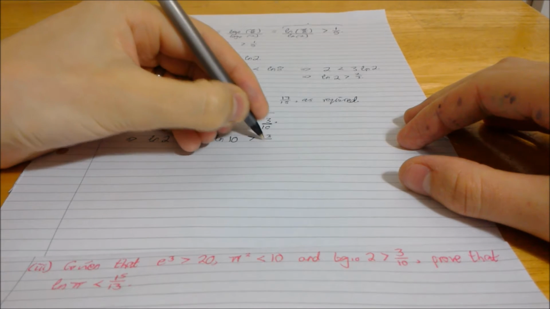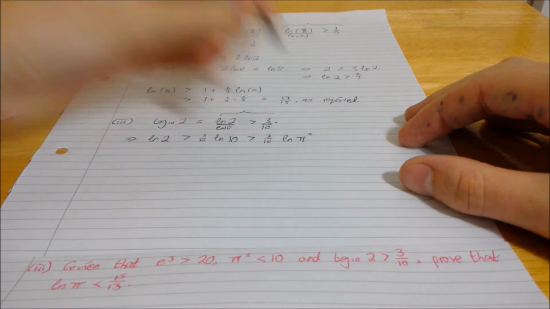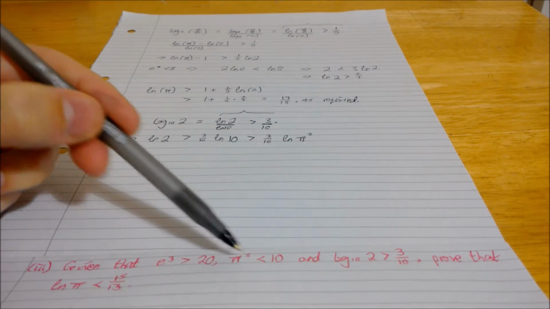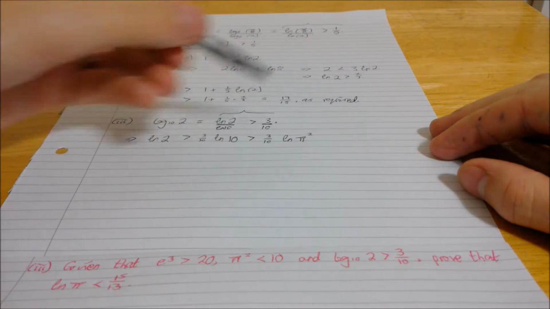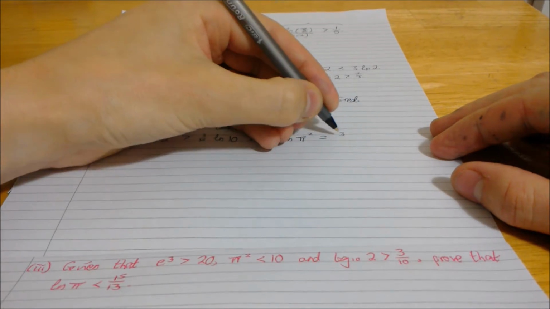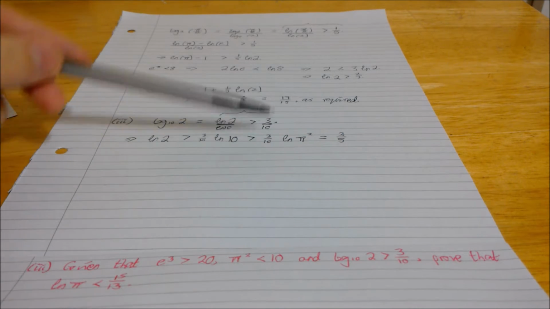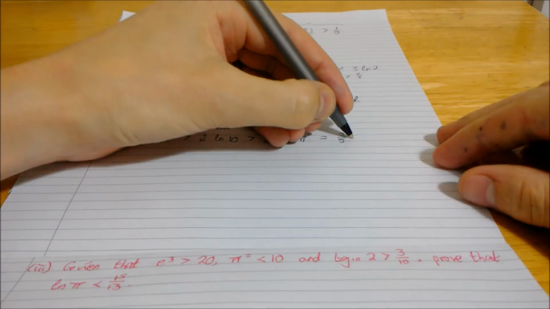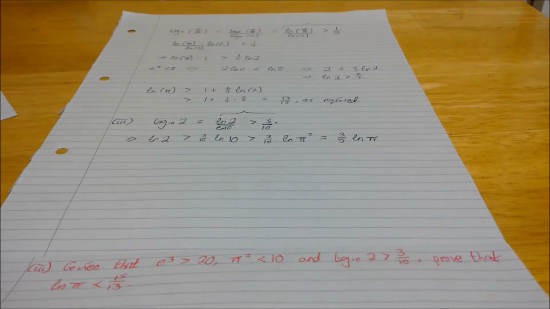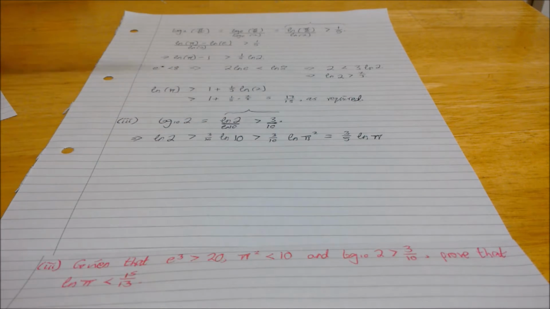So that's greater than 3/10 natural log of pi squared, since pi squared is less than 10 and since log x is increasing. And then we get that this is obviously just 3/5, right? Because log of pi squared is 2 log of pi. Oh sorry, 3/5 log pi. Yeah, because log of pi squared is just 2 log pi. So we have the denominator to get that.